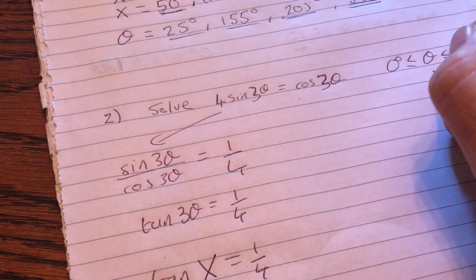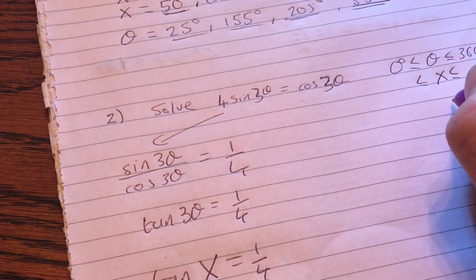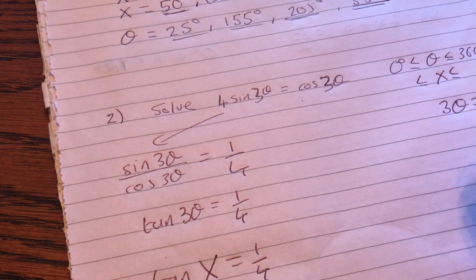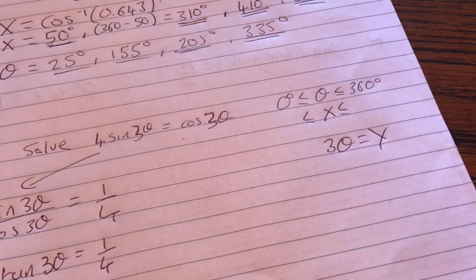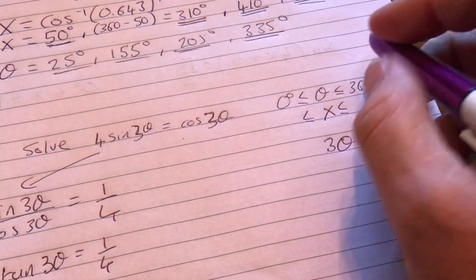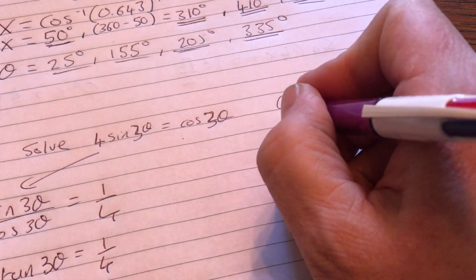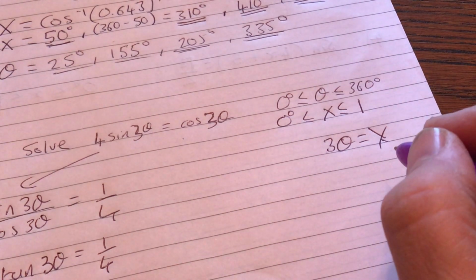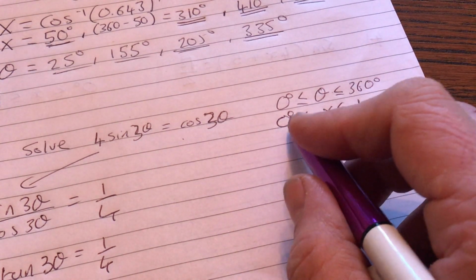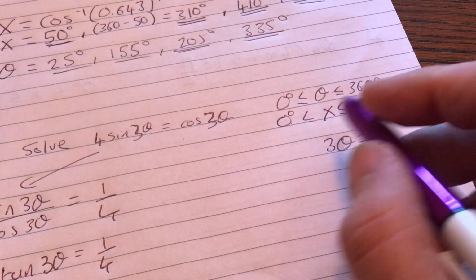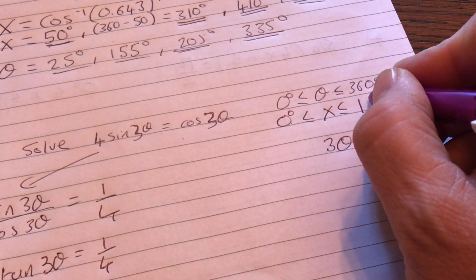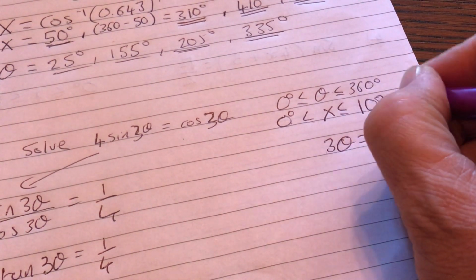So remember, 3 theta equals x. This is the important bit. So I'm working between, this is going to be 3 times as big. So theta starts at 0, and then we need 3 lots of that, 1080.